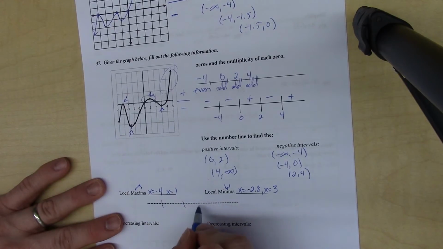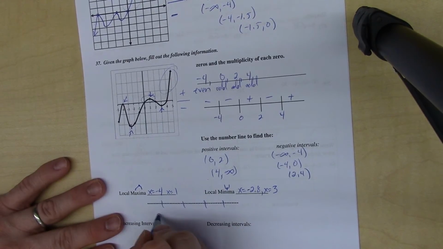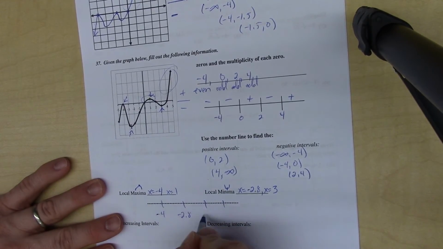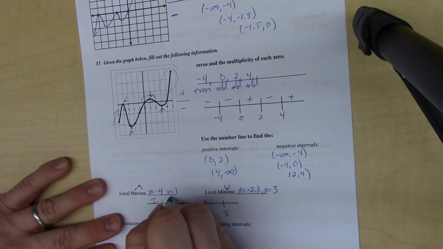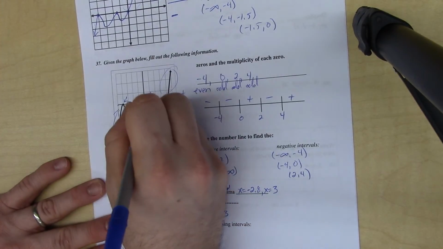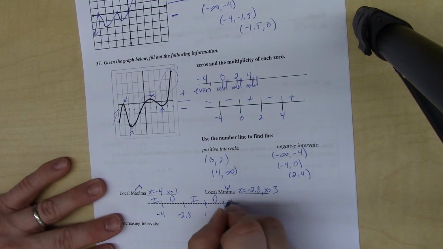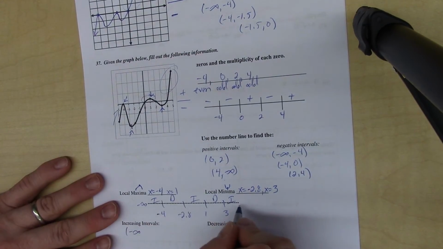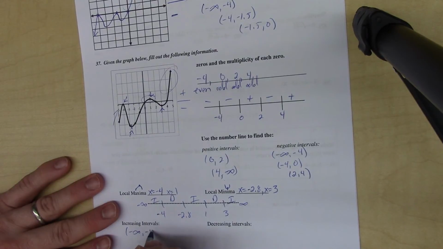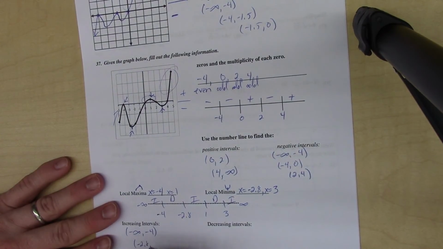Then I got to put those on this number line to try and figure out where is it decreasing or increasing. Negative 4, 2.8. Again, if you can do this without this number line, great. Please do. It is going uphill, so it is increasing. And these always trade off. Decreasing, then increasing, then decreasing, then increasing. They always go every other. So increasing is negative infinity, which is what's at the end, to negative 4. Negative 2.8 to 1. And 3 to infinity. Decreasing is the other ones.